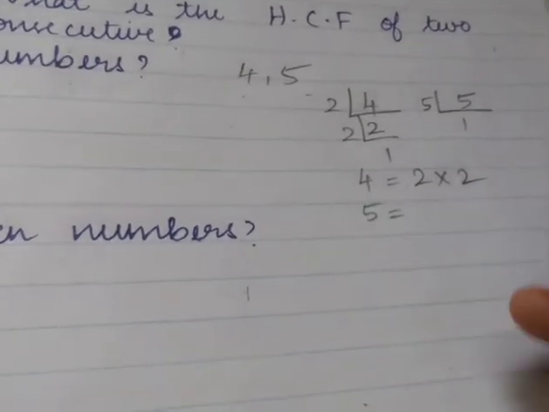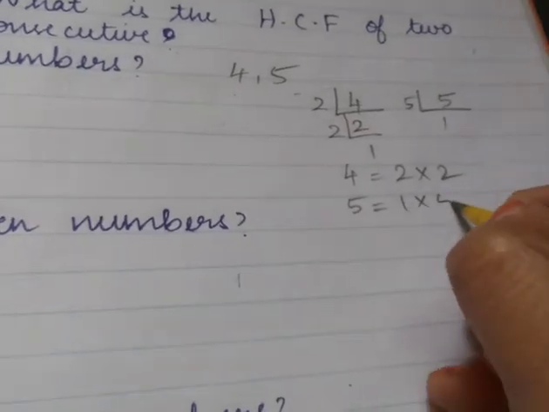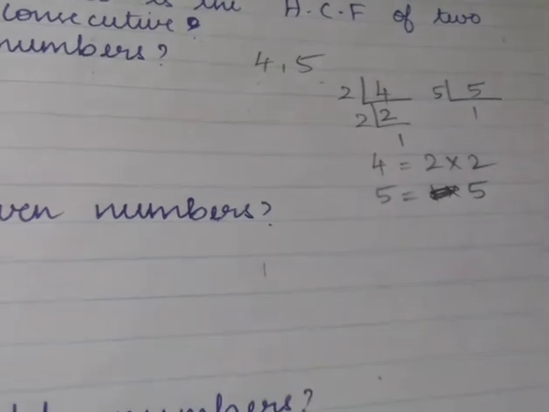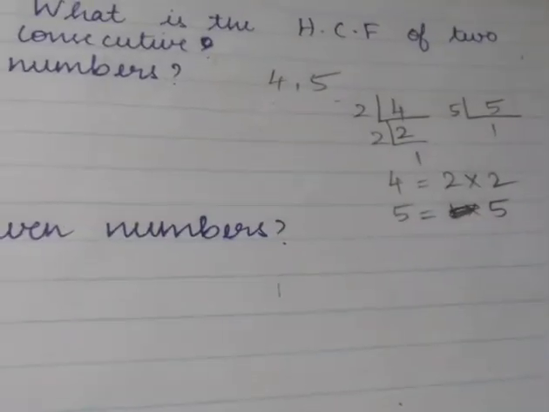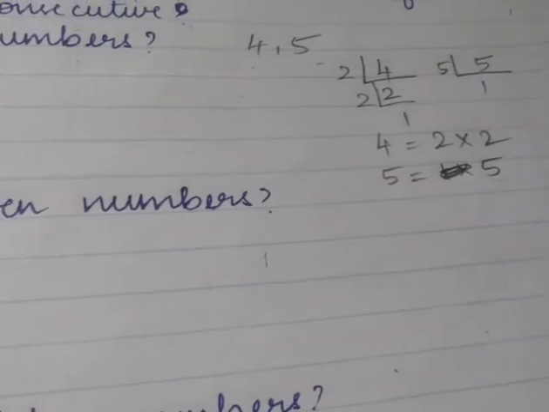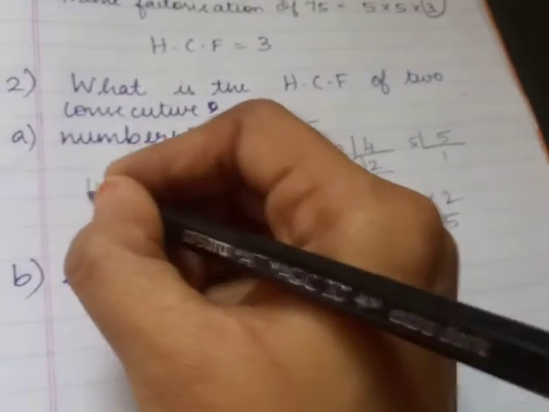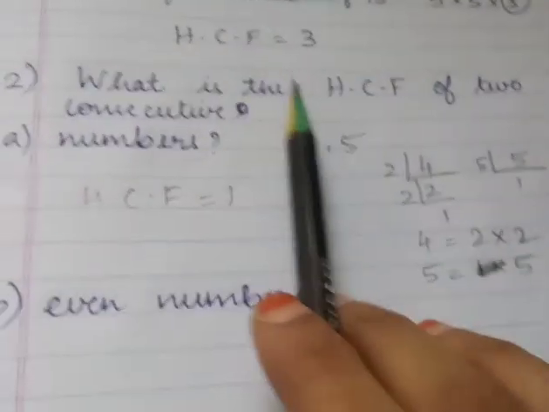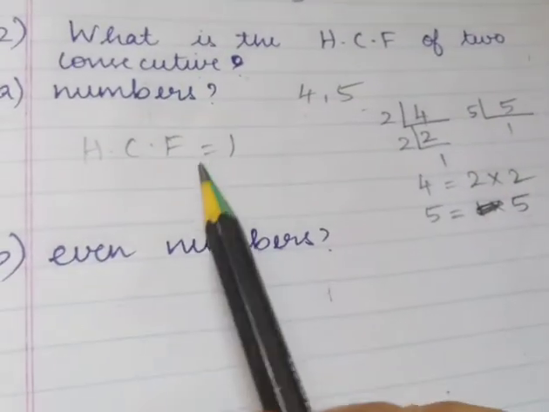What is the prime factorization of 5? 1 into 5. 1 will not come, so 5. Is there any common factor between these two? No. If there is no common factor, what will be our HCF? HCF is 1. Always the HCF of 2 consecutive numbers is 1.